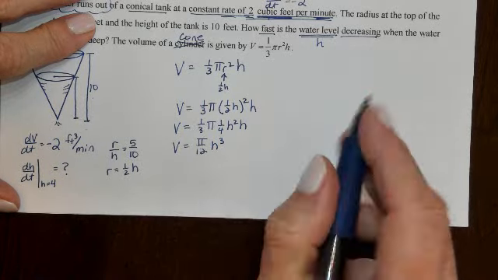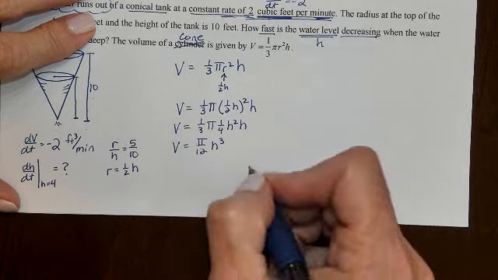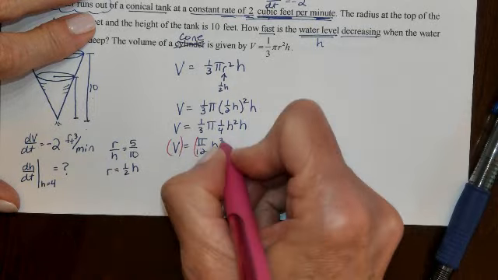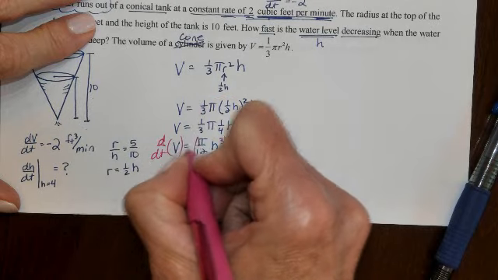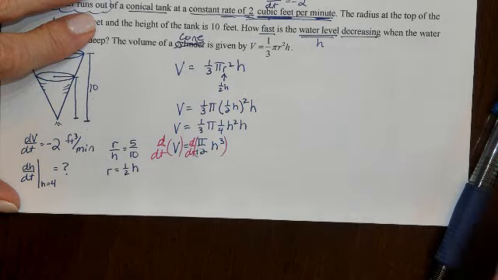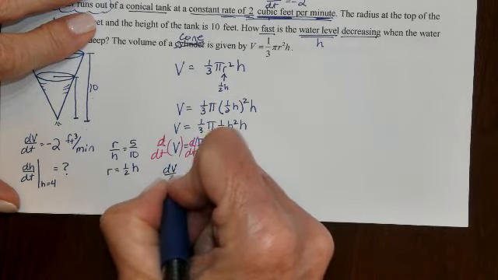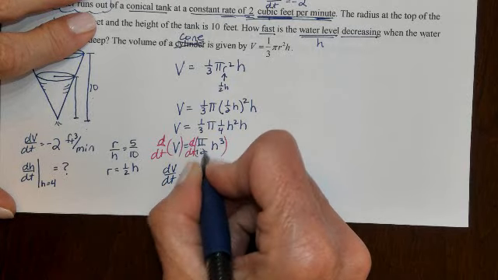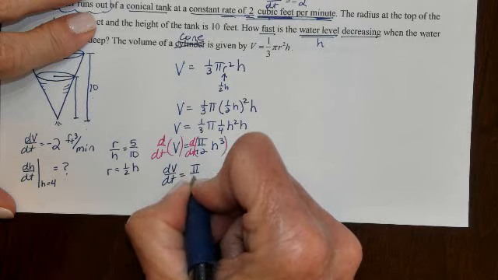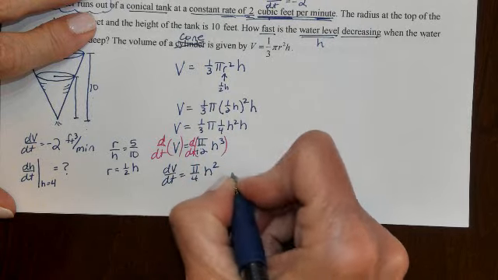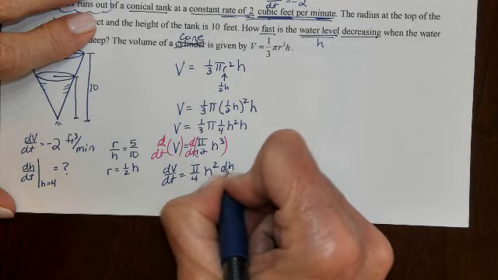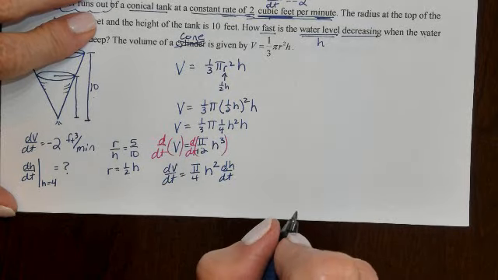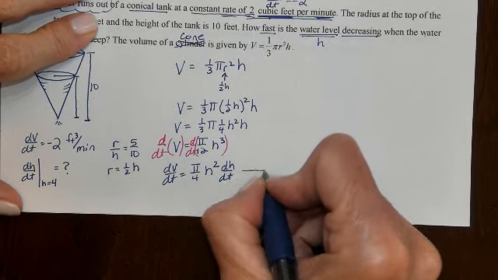Now that you've simplified it, take the derivative of both sides with respect to t. So dV/dt is equal to 3 times pi over 12, which is pi over 4, decrease your power by 1, H squared dH/dt. Now plug in your numbers.